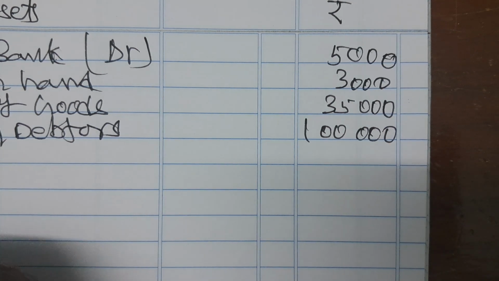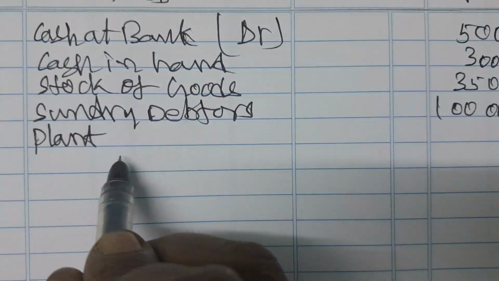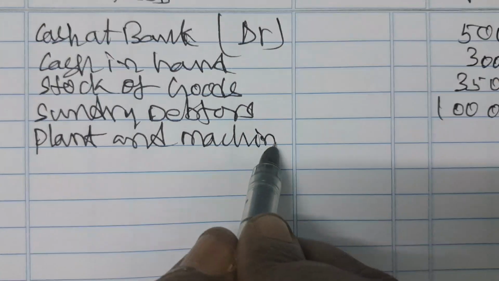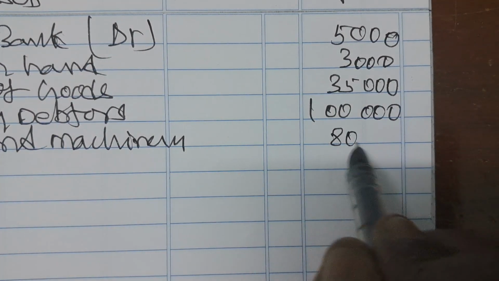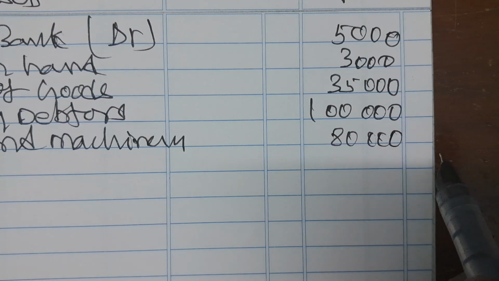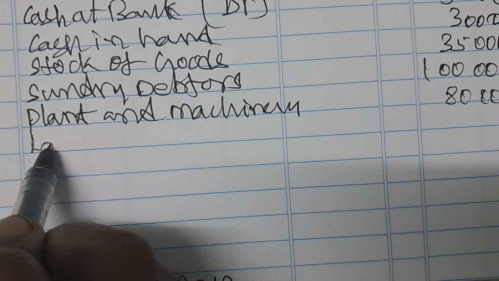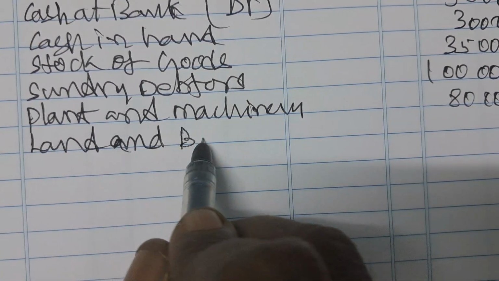Plant and machinery 80,000. Land and buildings 1,40,000.